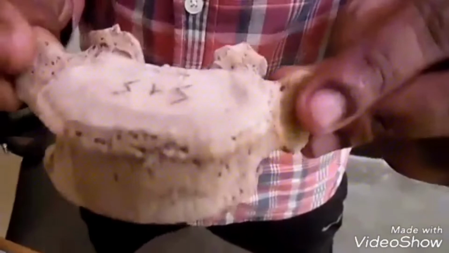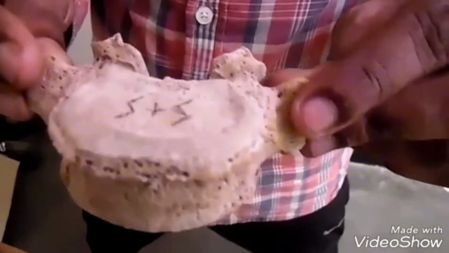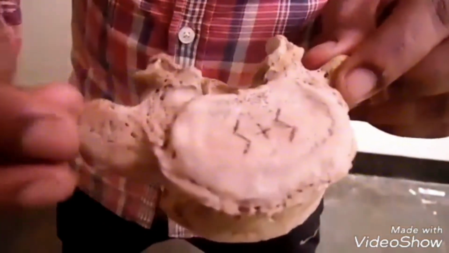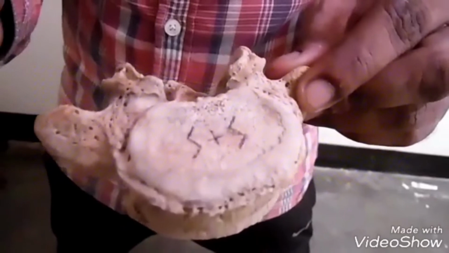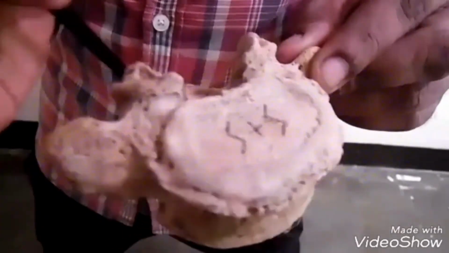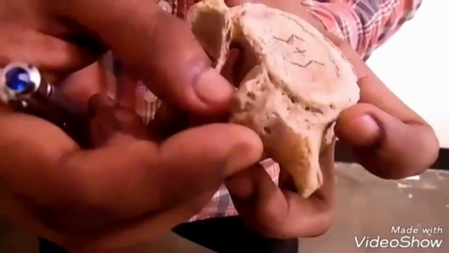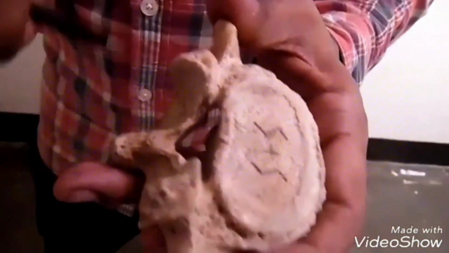Then we are going to the anatomical position of this fifth lumbar vertebra. The body lies anteriorly, the transverse process inclines upward and passes laterally, and the superior articular process facets are directed backwards and upwards.